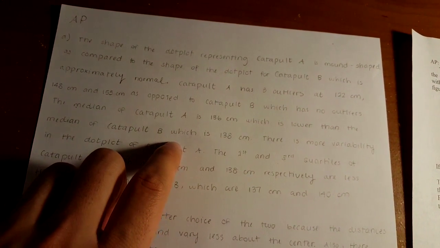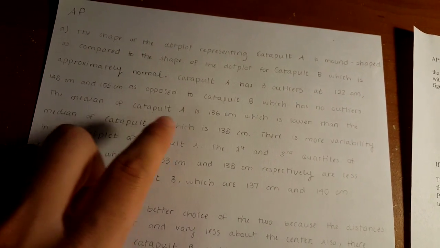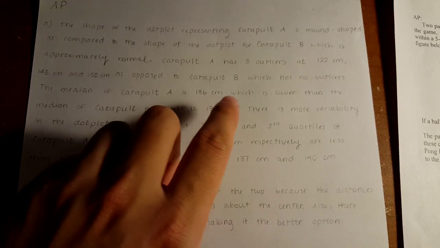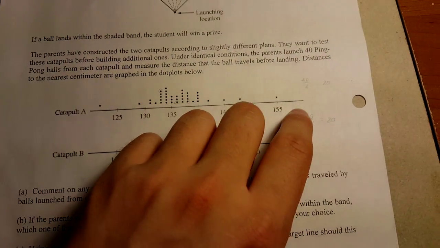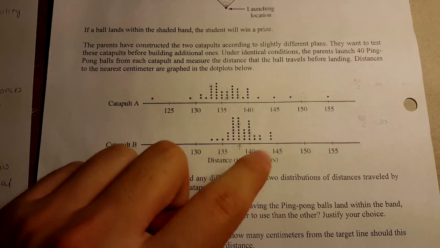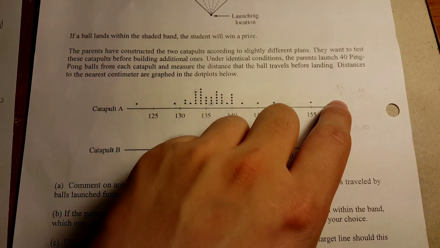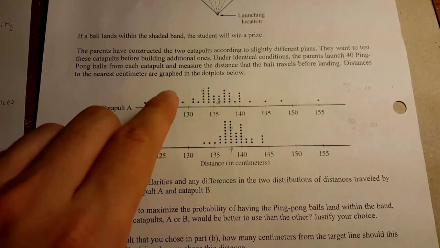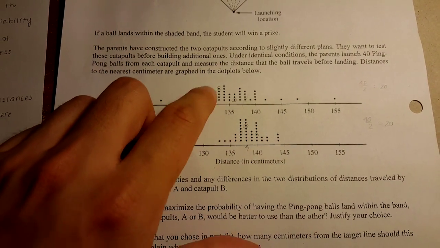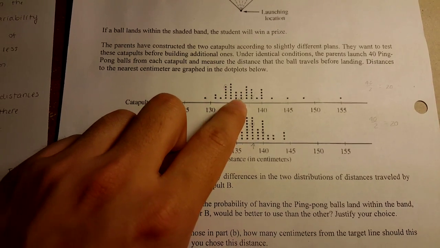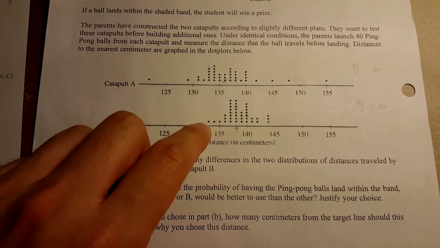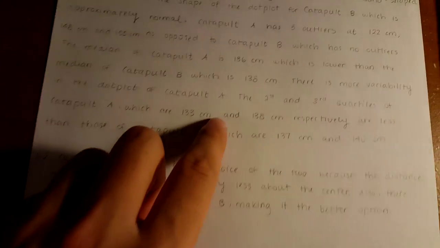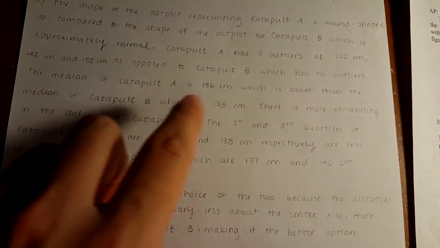Here it is, the center. The median of catapult A is 136 centimeters, which is lower than the median of catapult B, which is 138 centimeters. And how'd you calculate that? Oh, okay, well, what you do is, there are 40 dots here and 40 dots here. You divide it by 2, split in half, and then you just go 20 from here. 1, 2, 3, 4, 5, 6, 7, 8, 9, 10, boom! That's your 20th number, and that's 136. Same applies to here, just go 20, and that's your median. That's how you got those two medians, that and that.